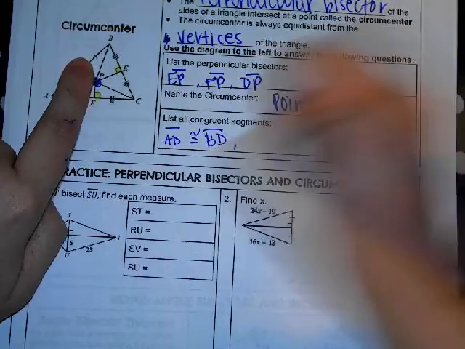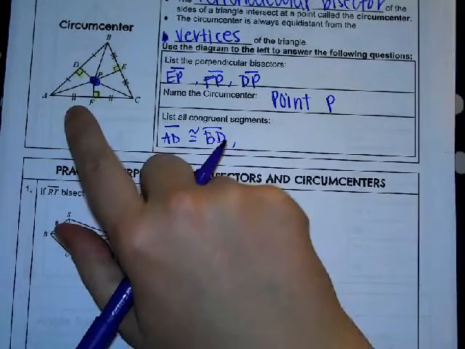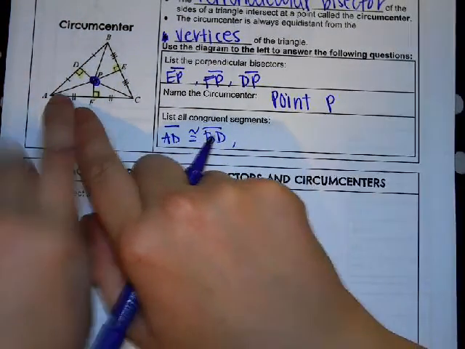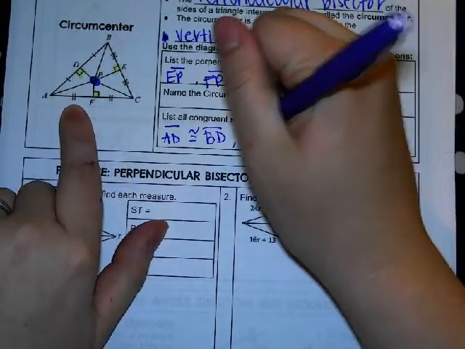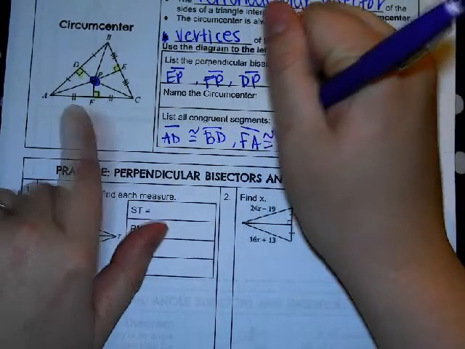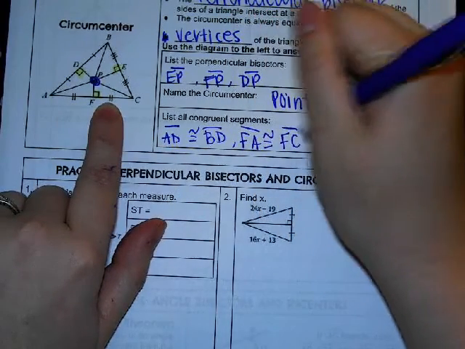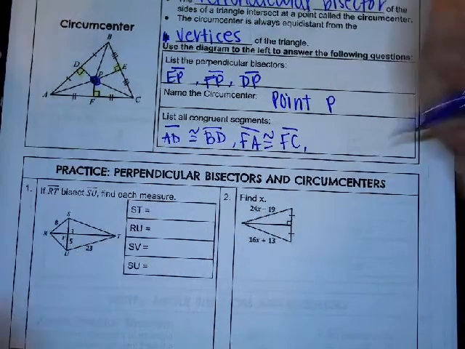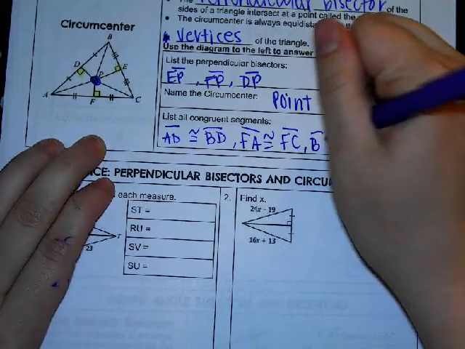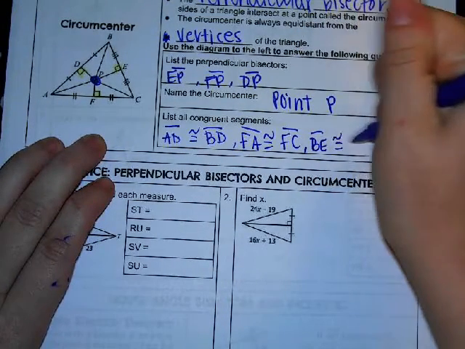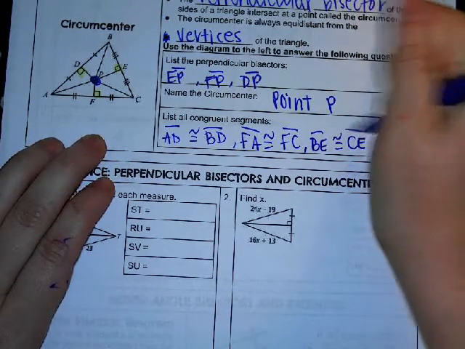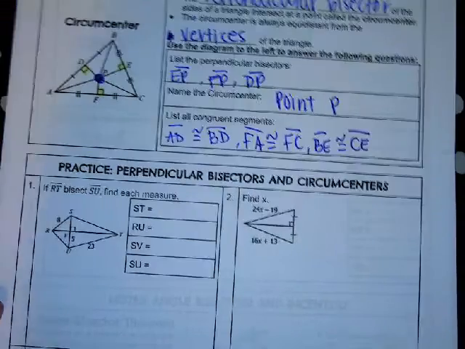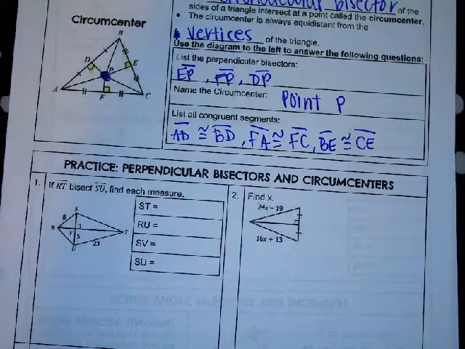Next, we'll go with the 2 ticks, I should say. FA is congruent to FC. Then go with the 3. I've got BE is congruent to CE. Now we've got one more to talk about.